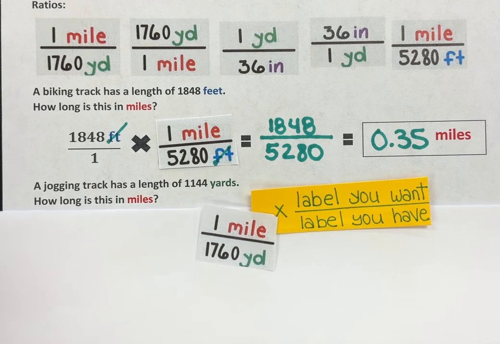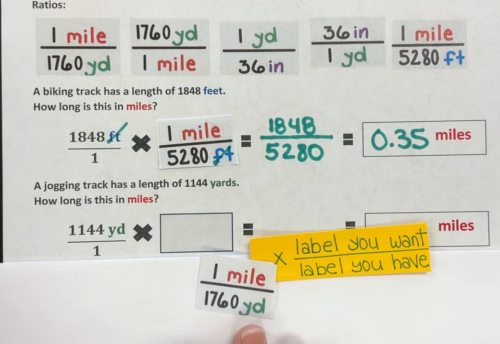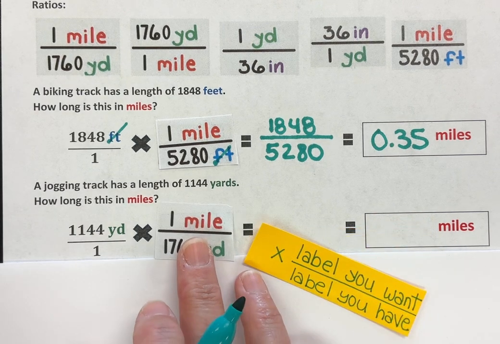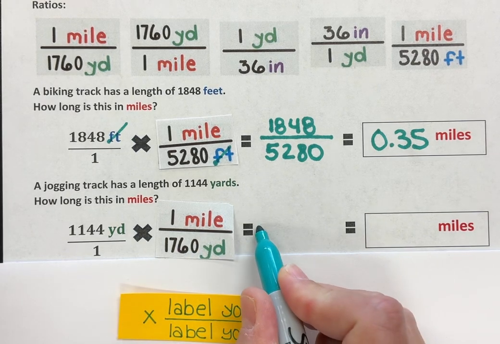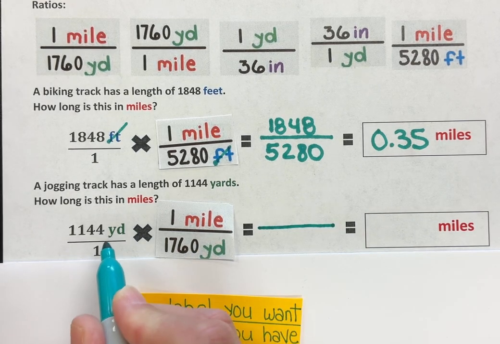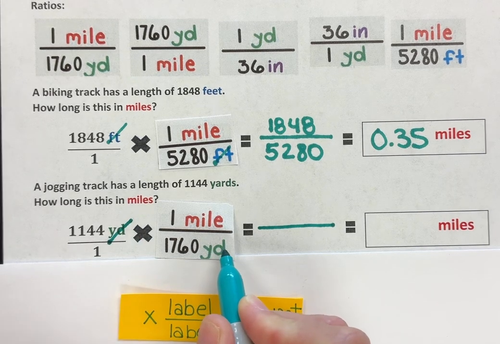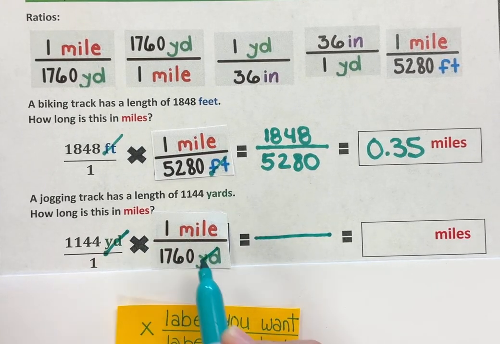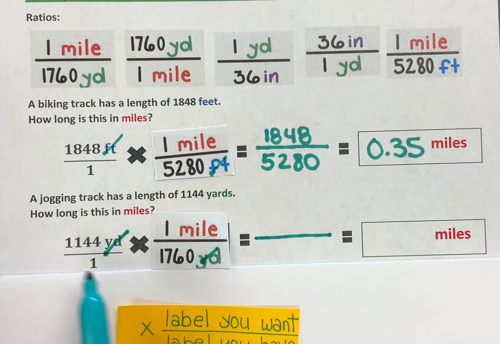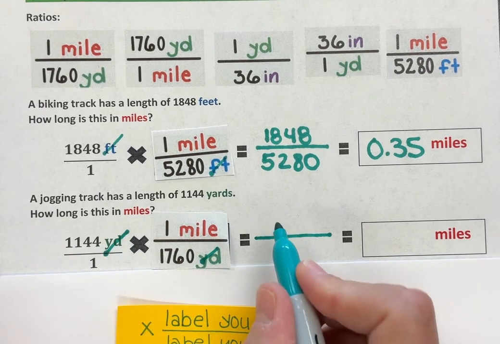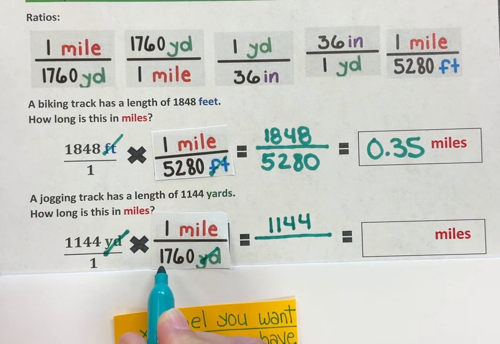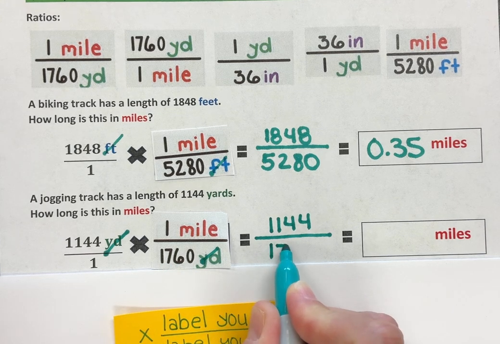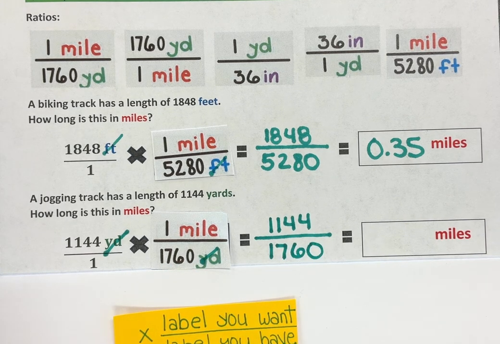Okay, so let's take our original number, which is 1,144, and I'm going to multiply it by this fraction, and then multiplying across. And I should back up really quick. The reason we're doing that, notice the yards cancels the yards. All we have left is miles. Okay, multiply across. 1,144 times 1 is 1,144. And then 1 multiplied by 1,760 is 1,760.